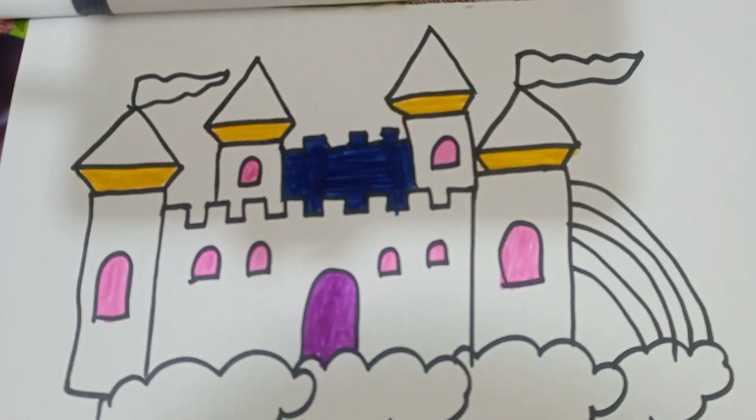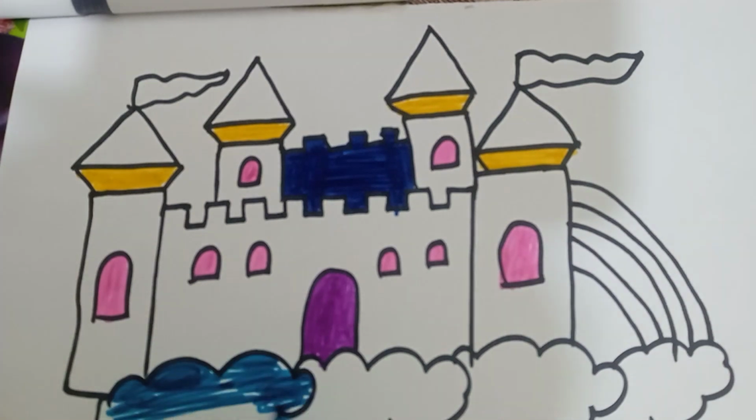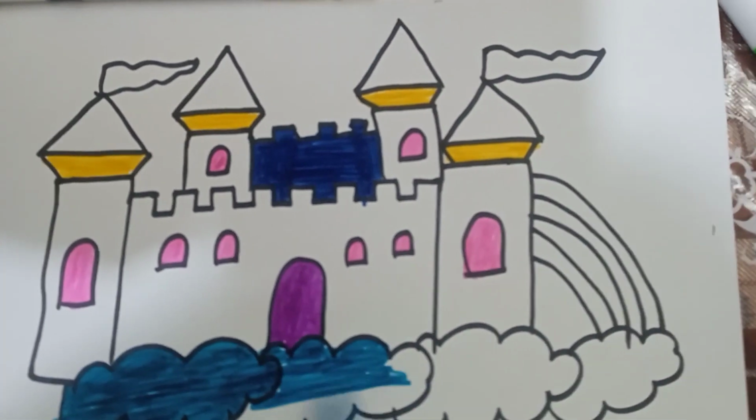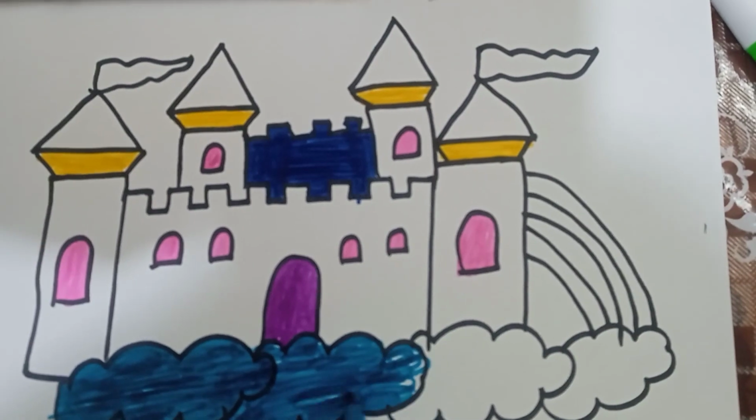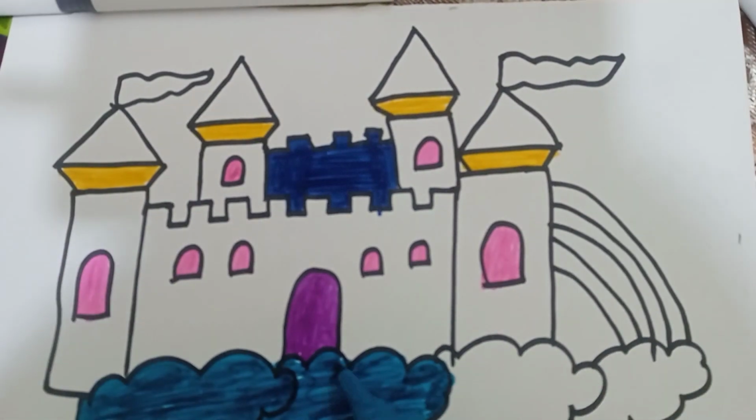Add machinery and equipment inside the factory to illustrate its function and purpose. Incorporate smokestacks emitting gentle wisps of smoke to add movement and atmosphere.